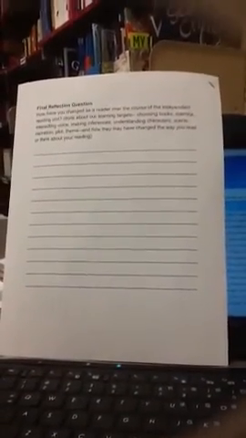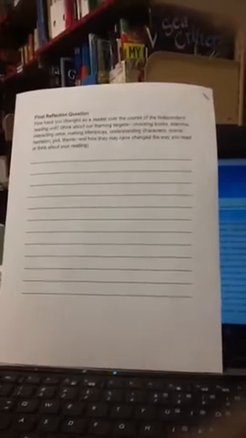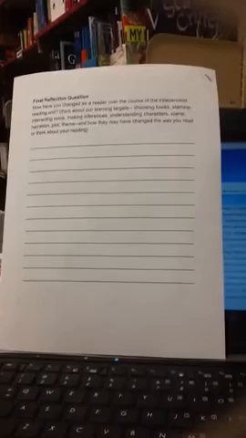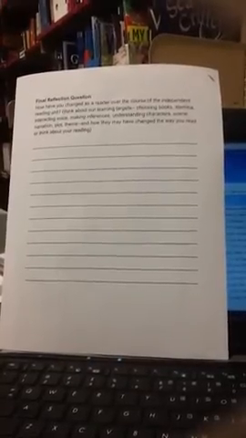When you finish with that, the last thing you have to do is your final reflection question on the back. How have you changed as a reader over the course of the independent reading unit? Think about all of our learning targets: choosing just right books, building stamina, listening to our interacting voice, making inferences, understanding characters, scene, narration, plot, theme, all of those learning targets. How may they have changed the way you read or think about your reading?